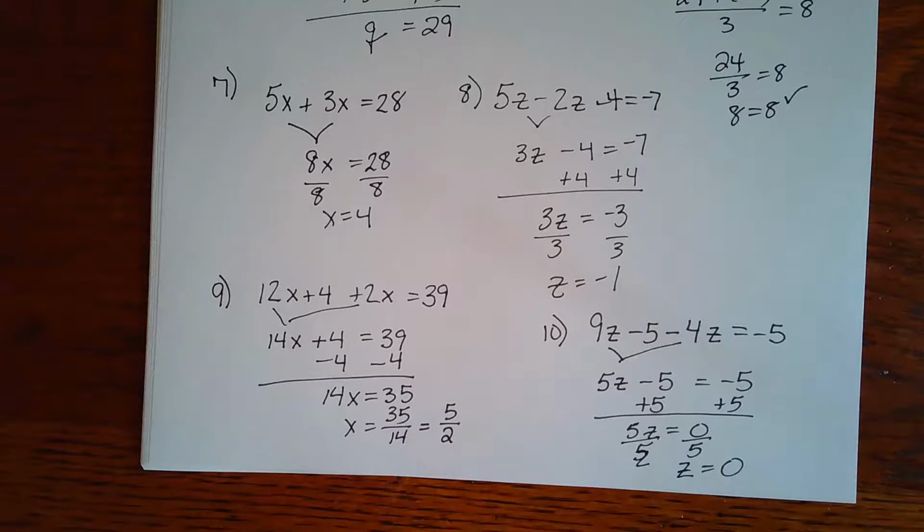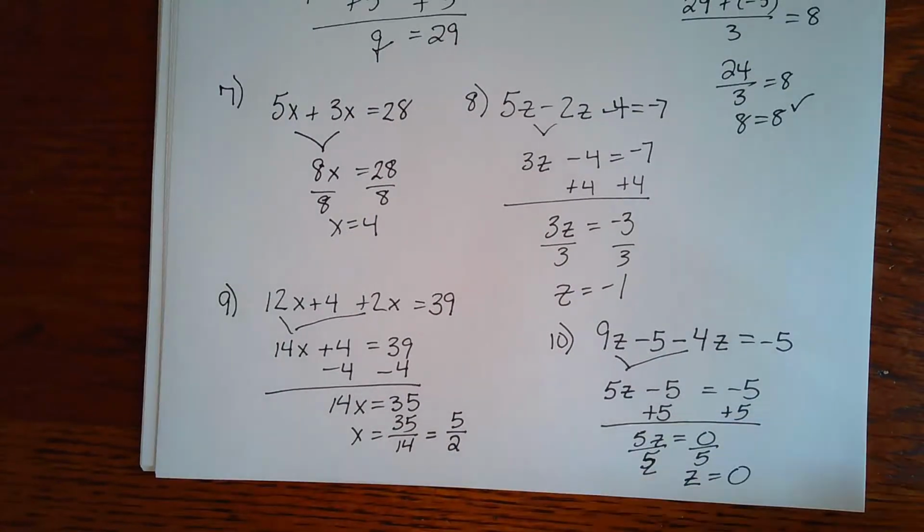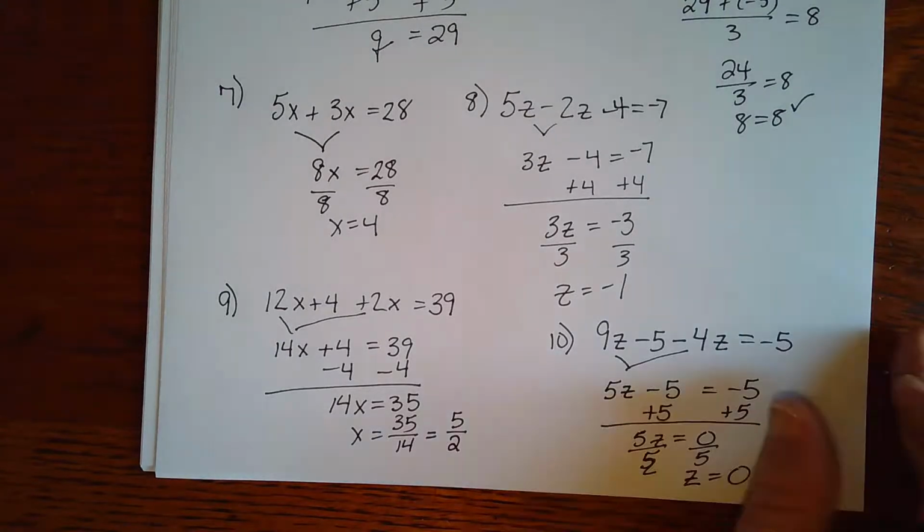All right, if you got that, excellent job. Sorry about making you leave on a cliffhanger, but you guys are good. So let's look at the next one. I want to go on to page number 11. So on page 11, we're going to start on number 11.